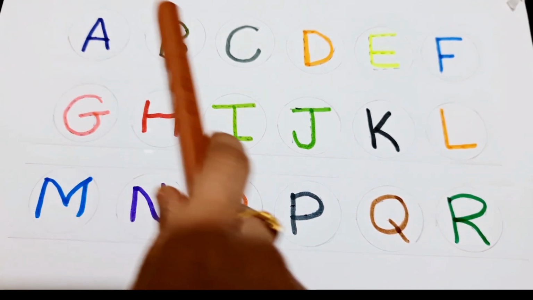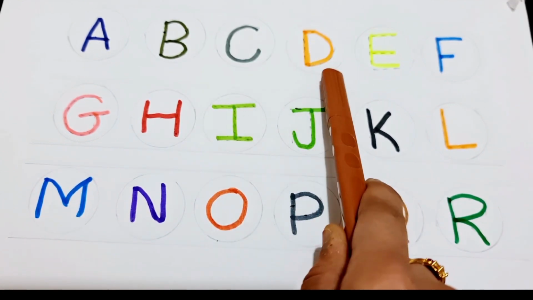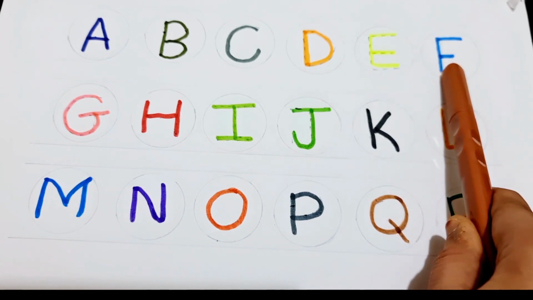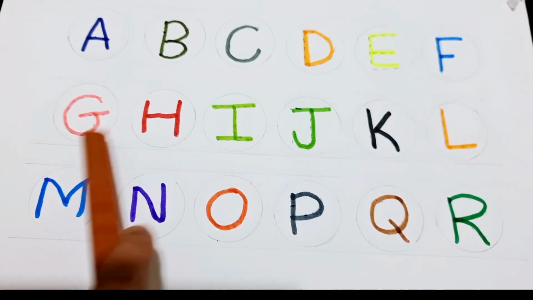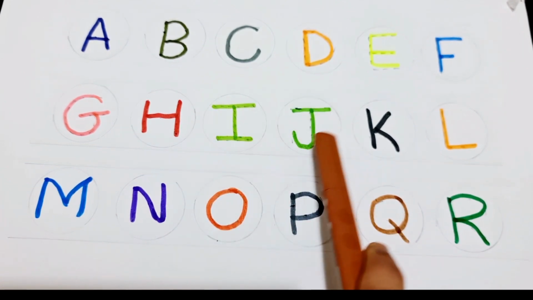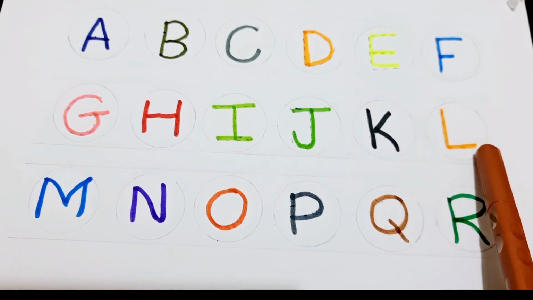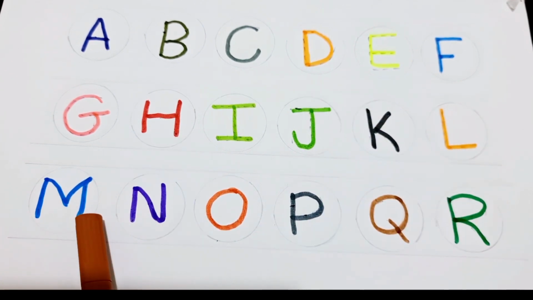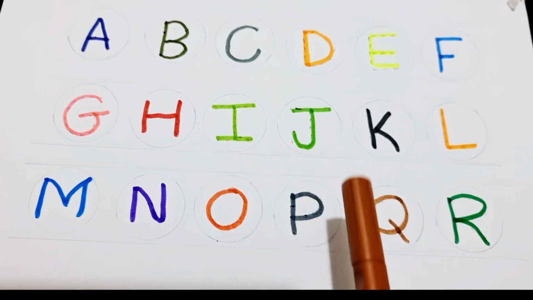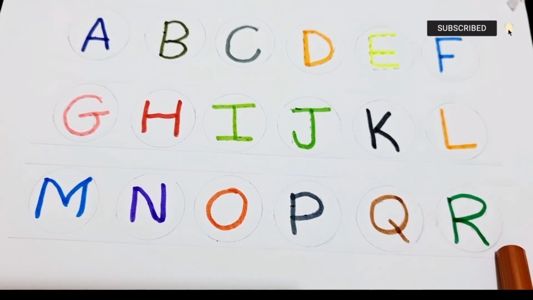A, B, C, D, E, F, G, H, I, J, K, L, M, N, O, P, Q, R.